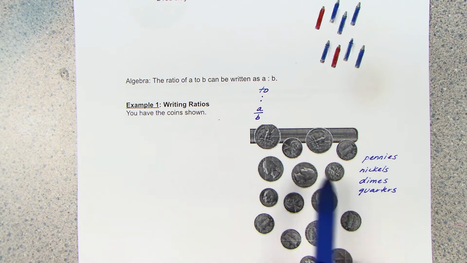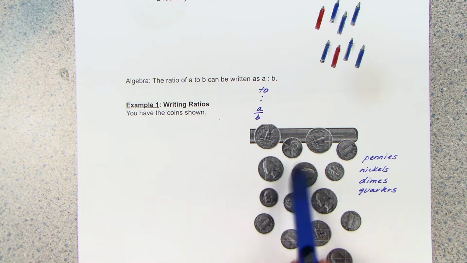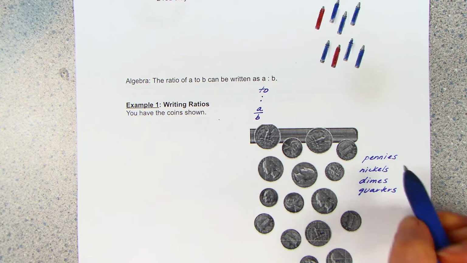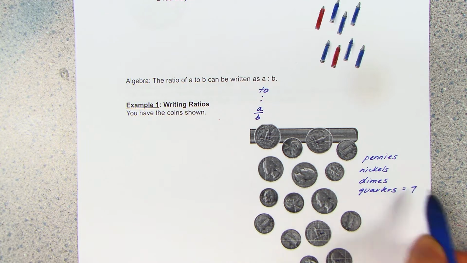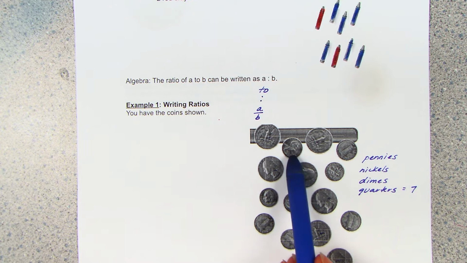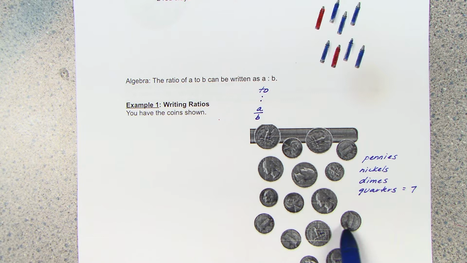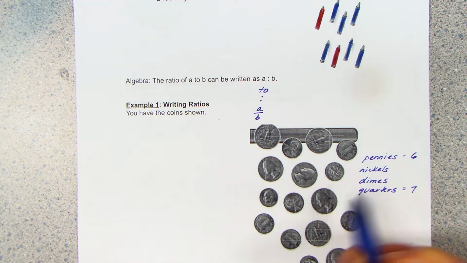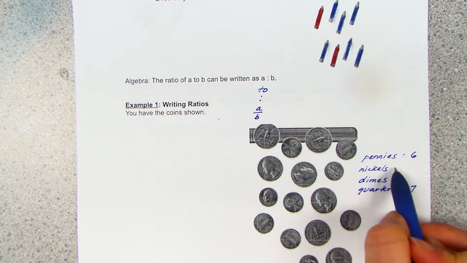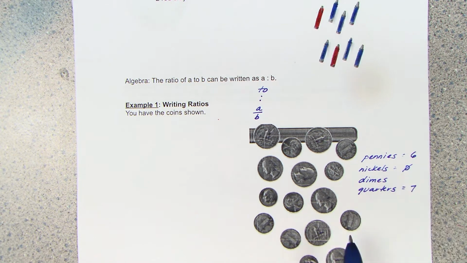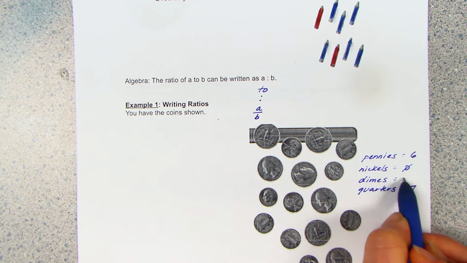Did I miss one? 1, 2, 3. Oh, 7. 1, 2, 3, 4, 5, 6, 7 quarters. If we count the pennies, there's 1, 2, 3, 4, 5, 6 pennies. There are 0 nickels. And that's a dime, and that's a dime. So there are 3 dimes.